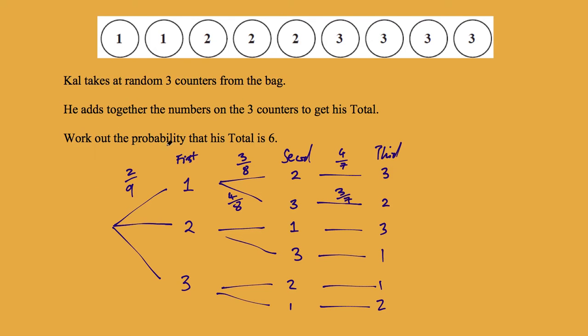Probability of getting a 2 first time would be 3 out of the 9, followed by a 1, 2 out of the remaining 8, and followed by a 3, 4 out of the remaining 7. And here again, there's a pattern going on here. So 3 would be 4 out of the remaining 8, and a 1 would be 2 out of the remaining 7.